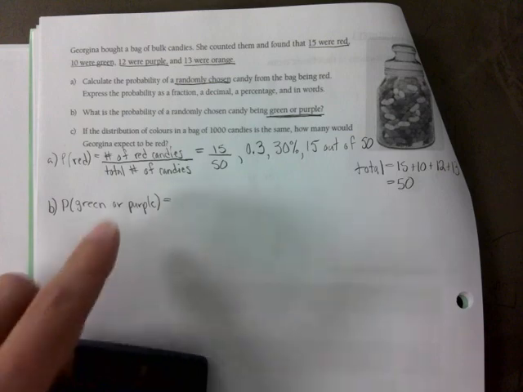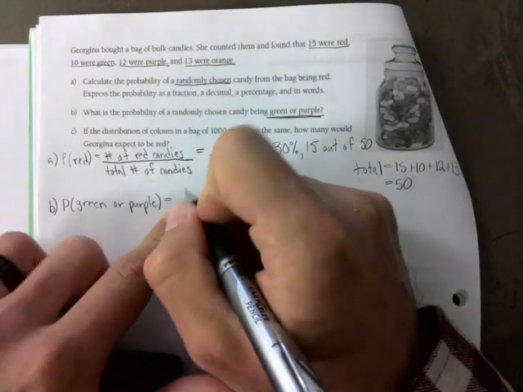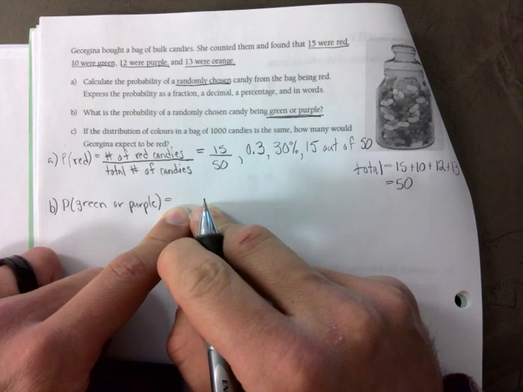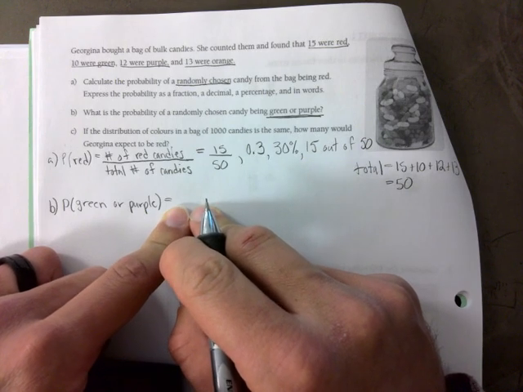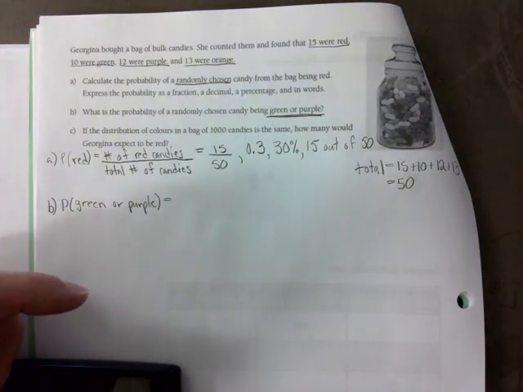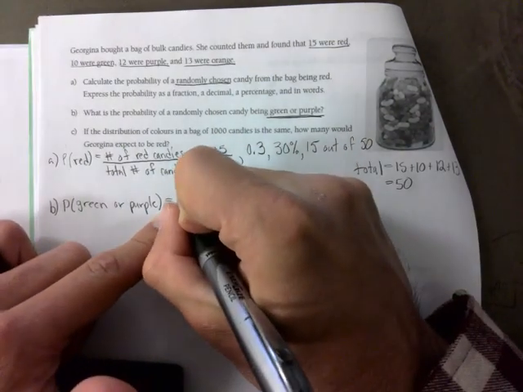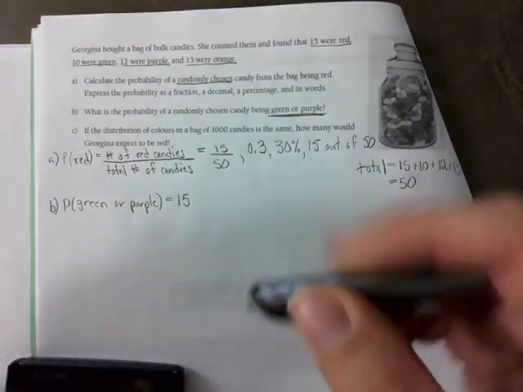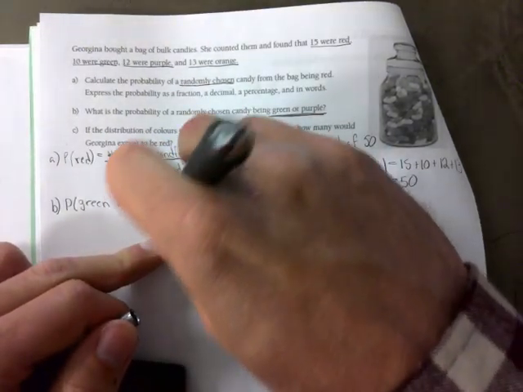Again, what would be our numerator? It would be the number of possible candies that we pick that is either green or red. So what we do is we just add up, oh, not red, sorry, green or purple.